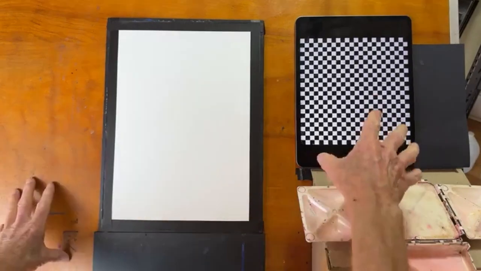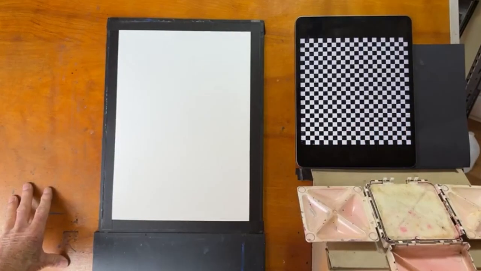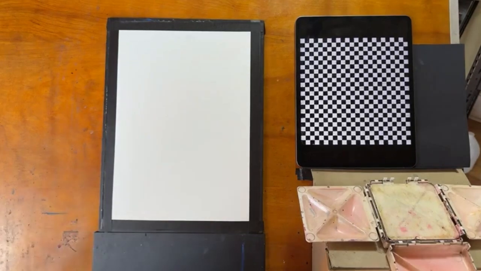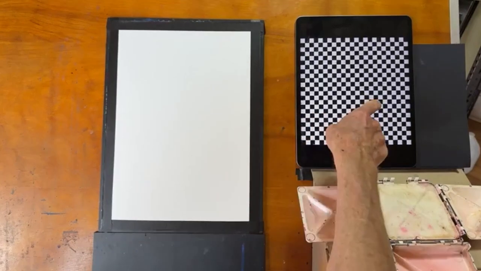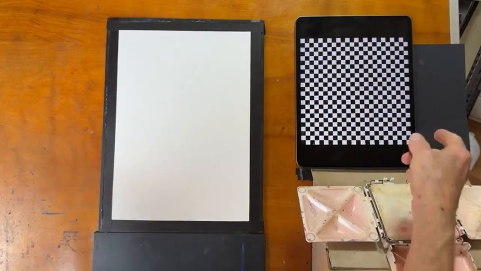You'll notice in this checkerboard here, everything is equally spaced, equally sized, two different values. But look how flat it is. It's completely flat. We don't really know where to look.